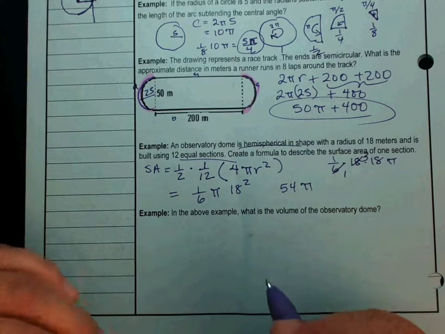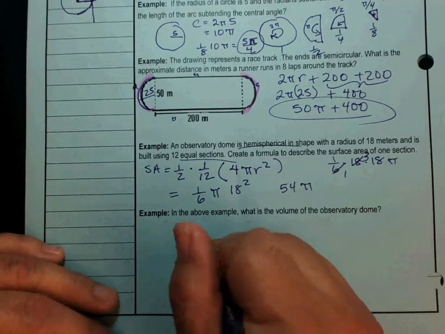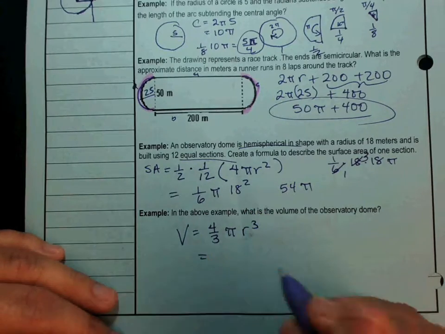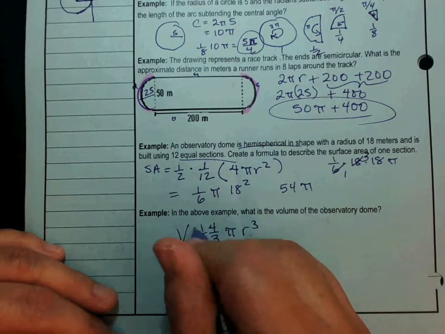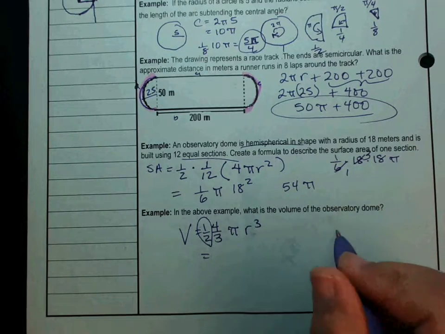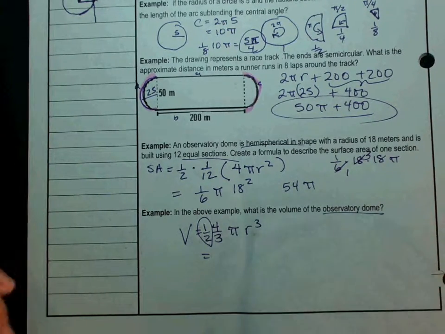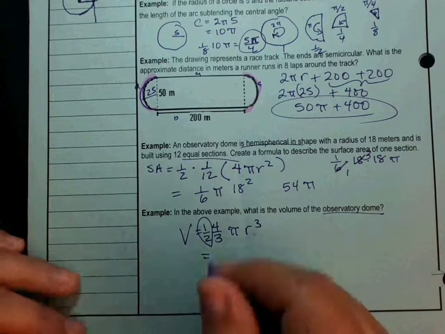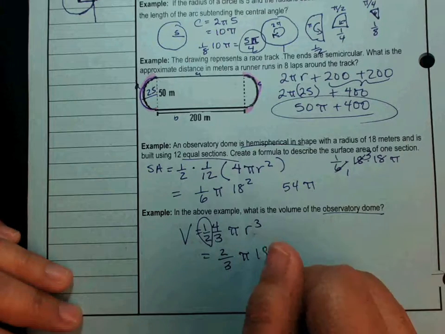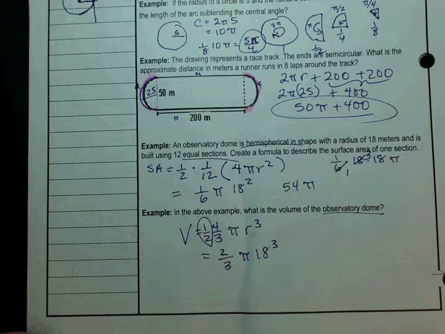The volume would be a real bear, honestly. So the volume is 4/3 pi r cubed. And, oh, it's a half of it. Why is it a half of it? Well, it's only half of a sphere. Why aren't I doing a 1/12? Because I said of the entire observatory dome. All right. So this becomes 2/3 times pi times 18 cubed, which is really just a total mess. And I'm not going to mess with it. All right?